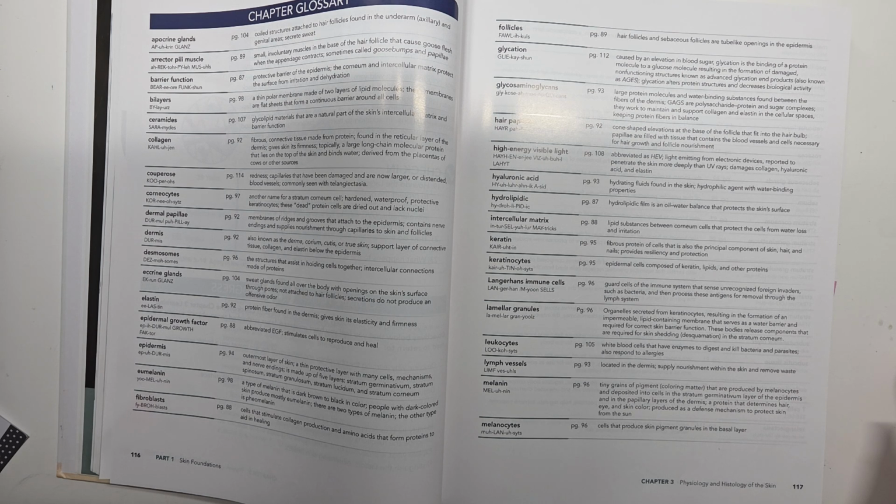Hyaluronic acid, hydrating fluids found in the skin, hydrophilic agent with water binding properties. Hydrolipidic film is an oil-water base balance that protects the skin's surface. Intercellular matrix, lipid substances between corneum cells that protect the cells from water loss and irritation.